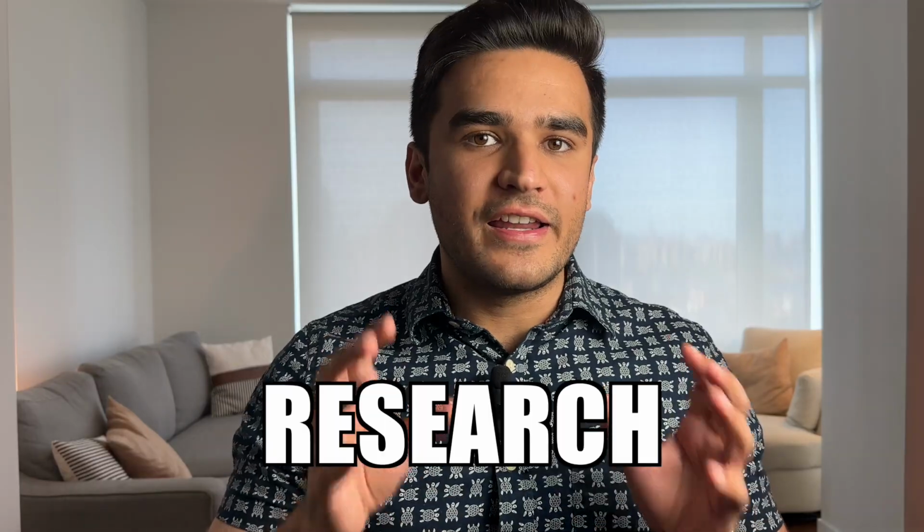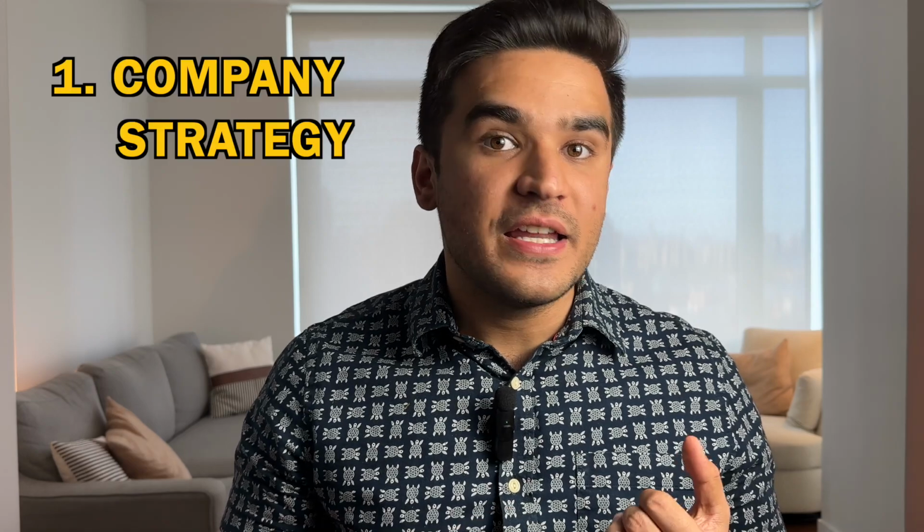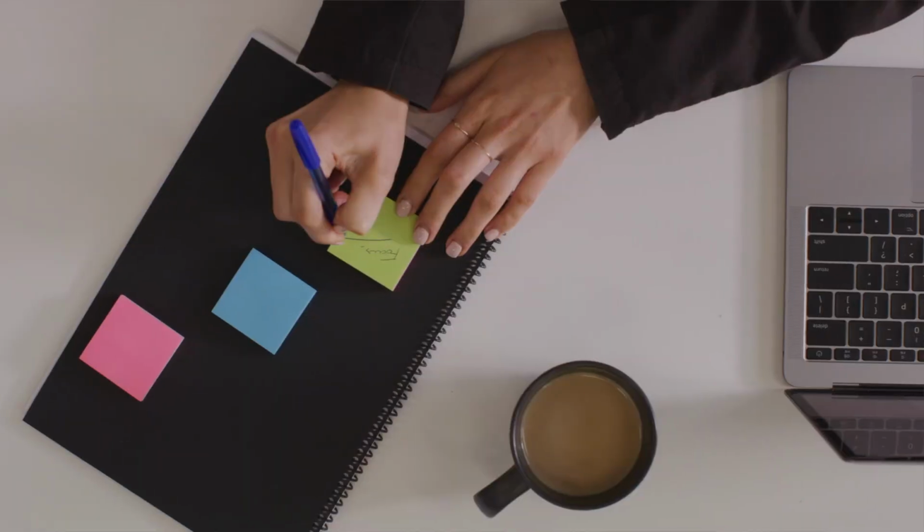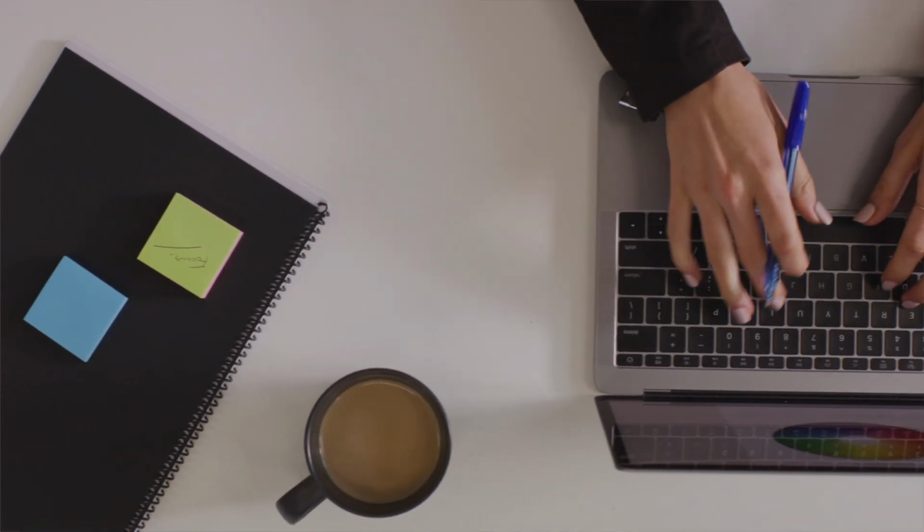You start by doing research on the problem. It's best to talk to experts within and outside your company. You should be covering areas like company strategy, previous effort, and voice of customer. In general, you're building a good knowledge base of how things work. You should take notes consistently as you chat with people. At the end of this exercise, it is now time to define the problem.